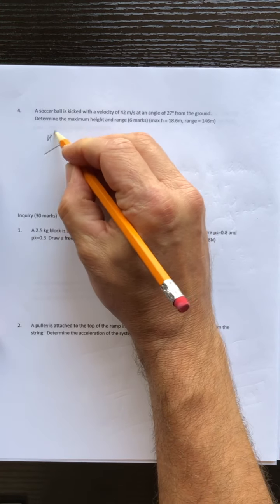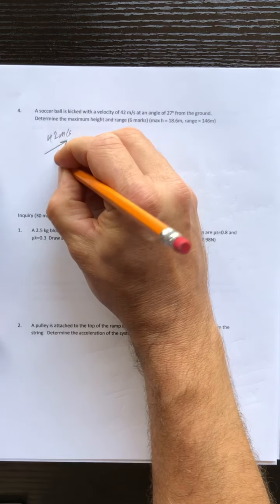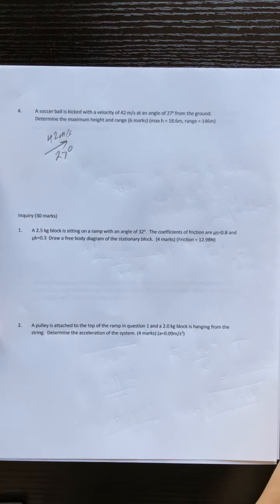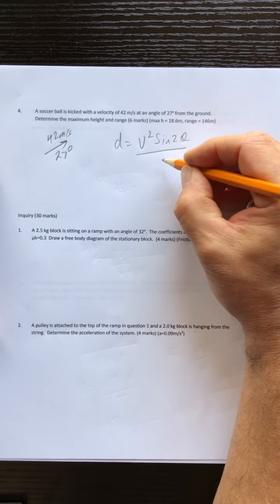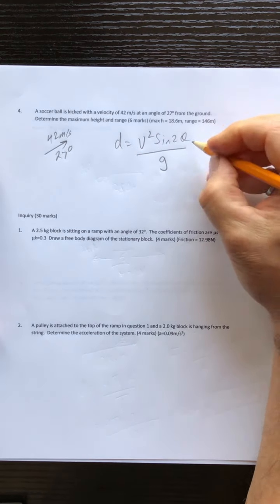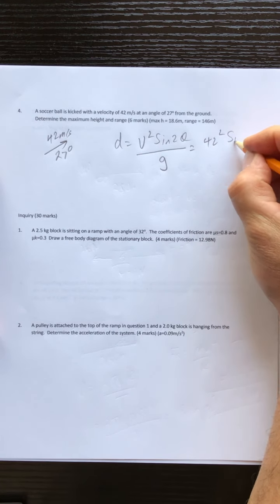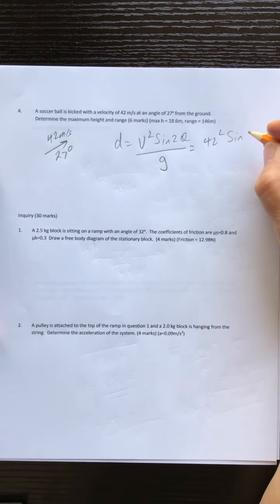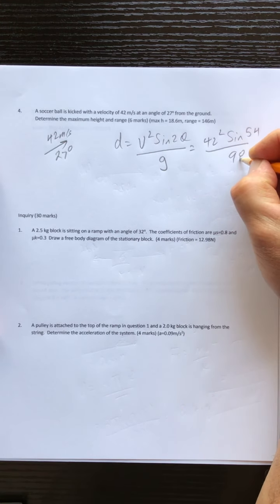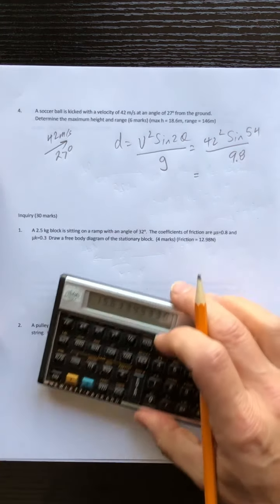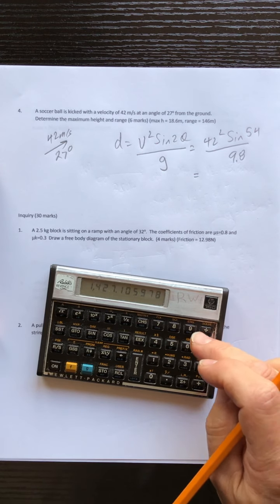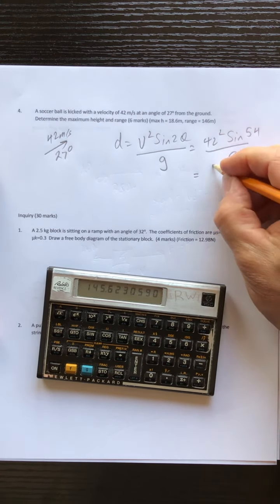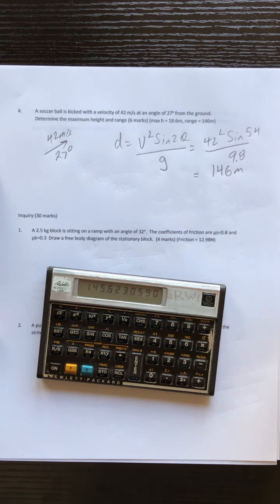Next one, a soccer ball is kicked at 42 meters per second at an angle of 27 degrees. And they want to know the range. So these are straight memorizing questions if you want. Okay, that's called the range equation. So that would be 42 squared, sine of 2 times 27, which is 54, divided by the gravity on Earth. And that'll give me the range. So 42 squared, 54 sine times that, divided by 9.8. We get 145.6, so 146 meters.